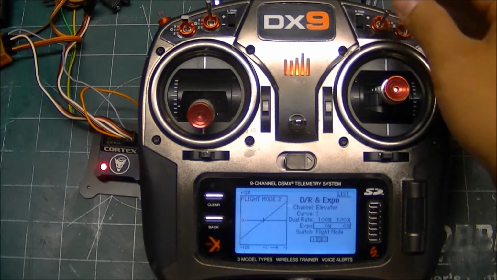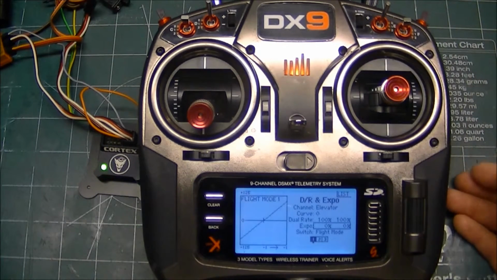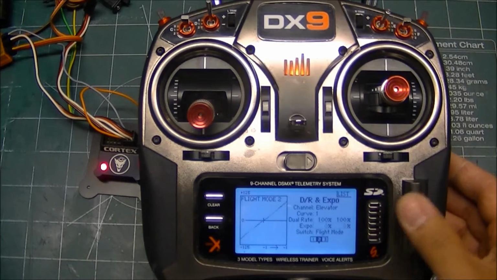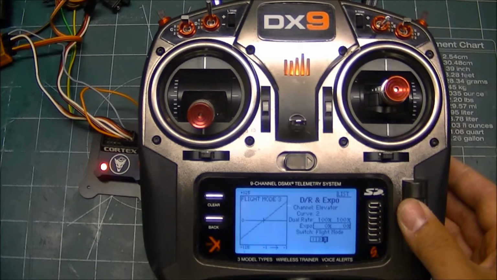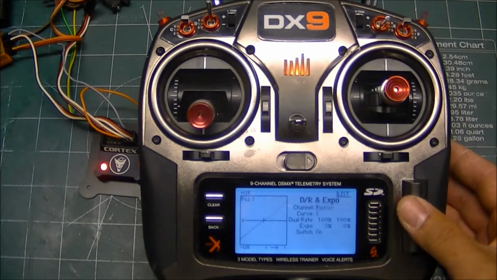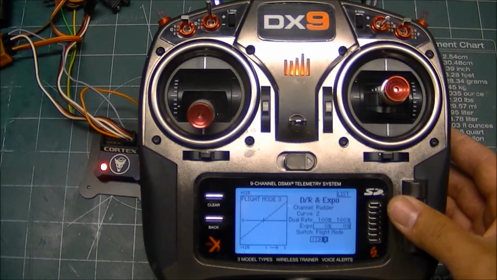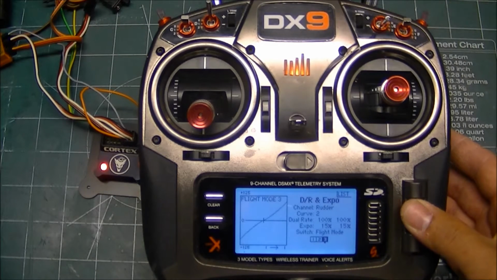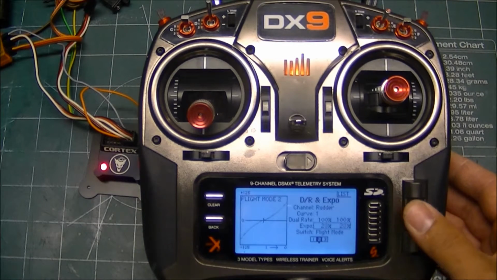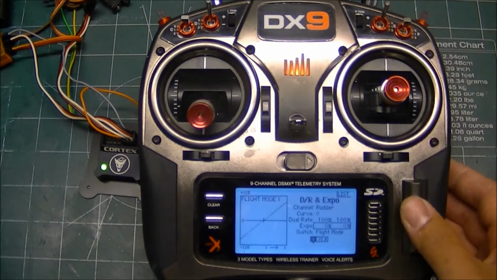Flight mode 3. Flight mode 2. Flight mode 1. Flight mode 2. Flight mode 3. Coming back up, coming back down to the last rudder channel, flight mode. Flight mode 2. Flight mode 1.